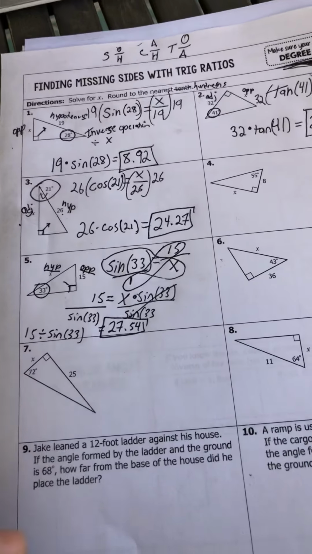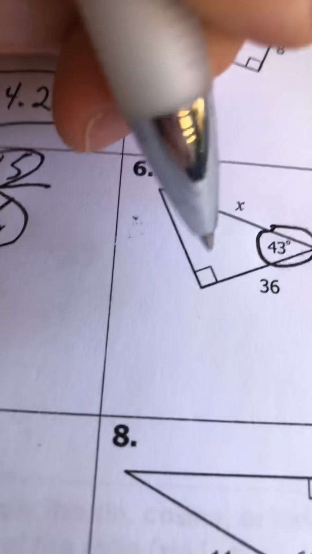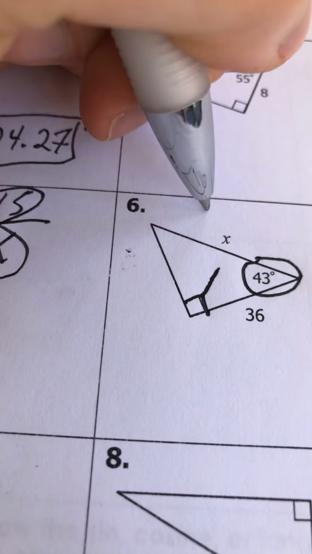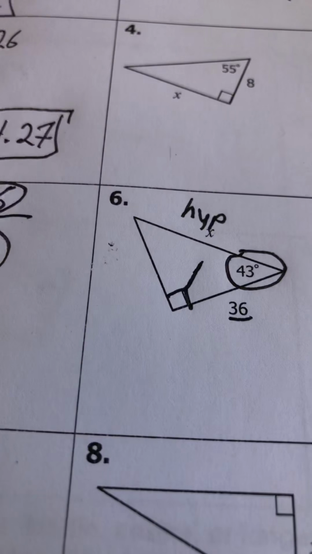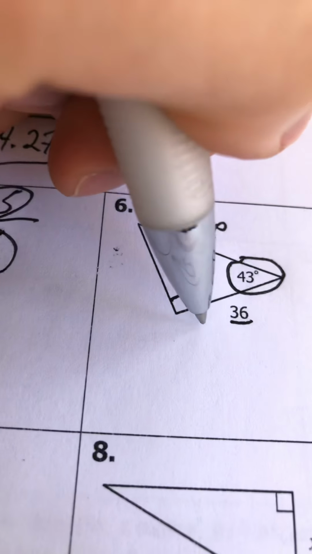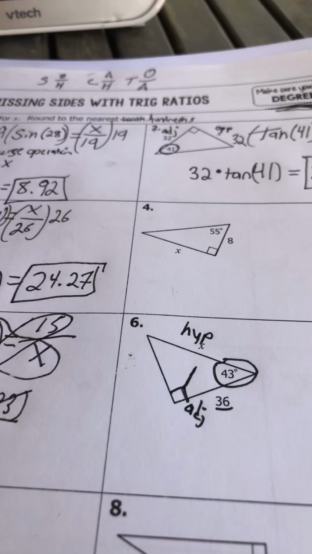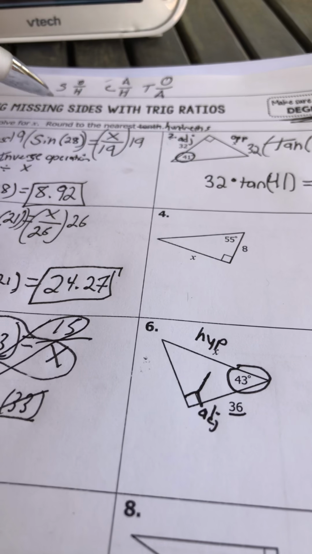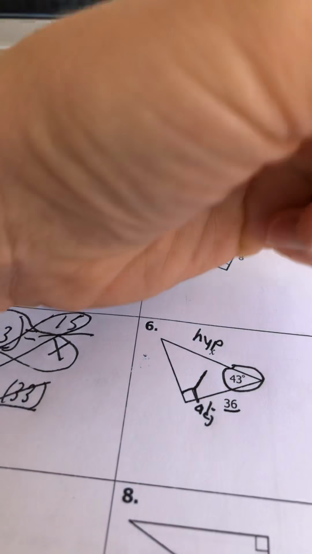Next problem, let's see, how about number 6? Same thing here, identify your angle. Let's see if we have the hypotenuse. There's the right angle, it's pointing to our hypotenuse, that's x, so yes, we're going to use the hypotenuse here. And then 36, is that the opposite or the adjacent? Well, it's touching our angle, so it is adjacent. So which trig function deals with our adjacent and hypotenuse? Sine, cosine, or tangent? Cosine's right, that's A over H.